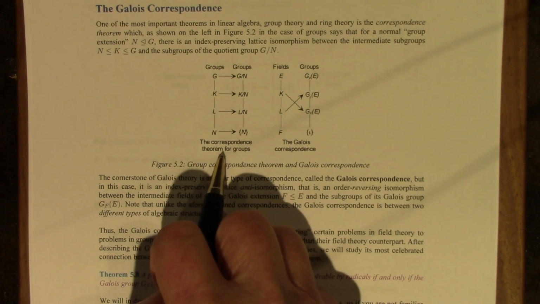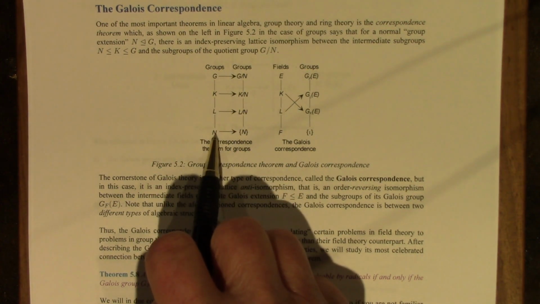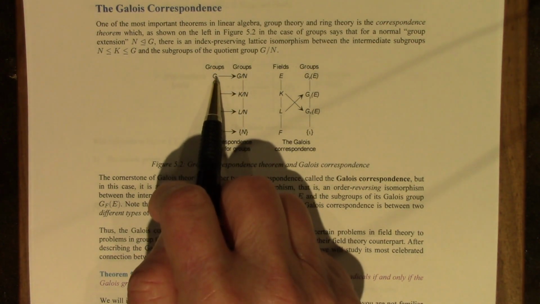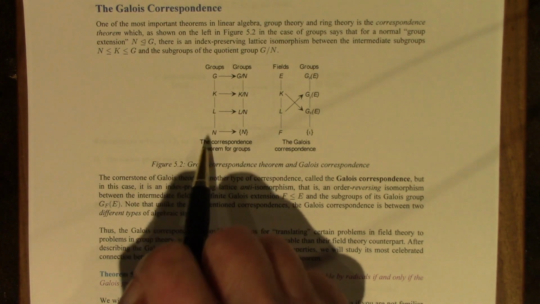Here it is for groups. G is a group, N is a normal subgroup. We have here a couple of intermediate subgroups between G and N.